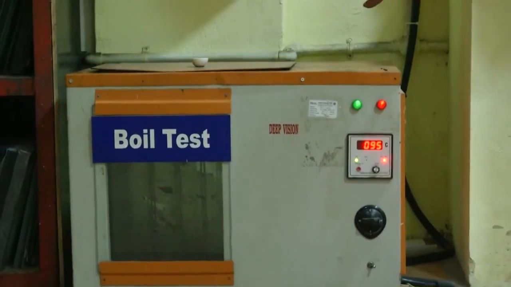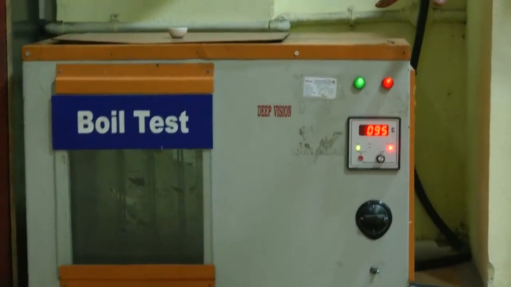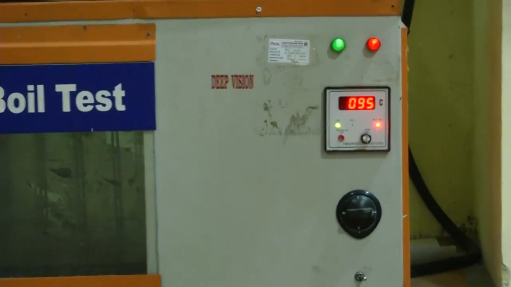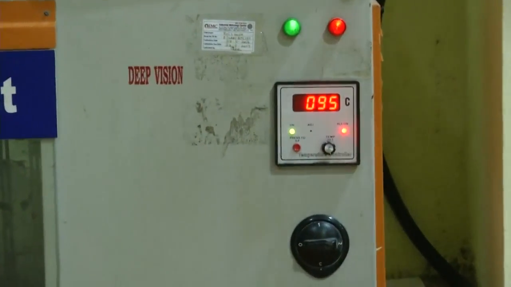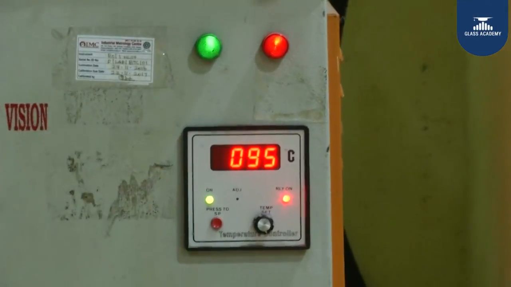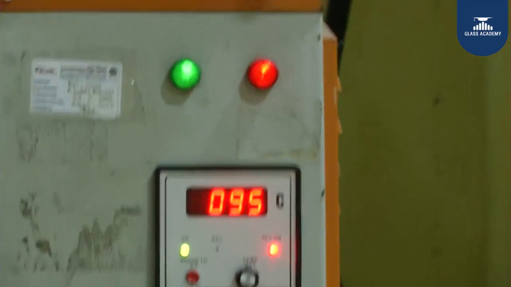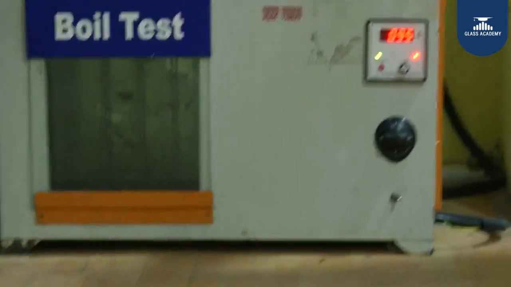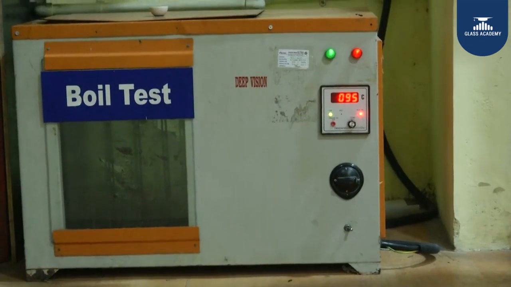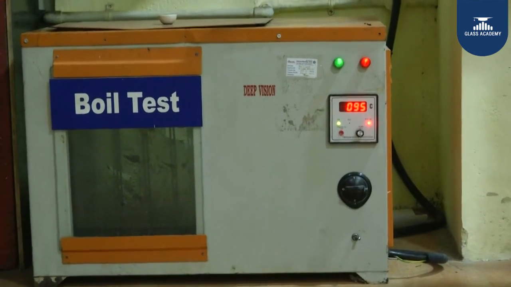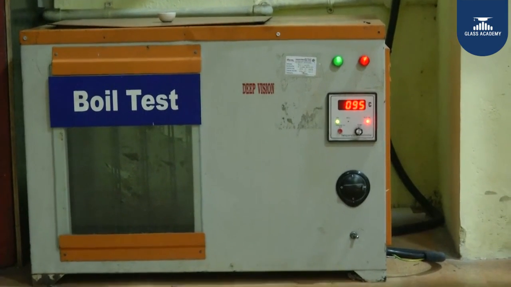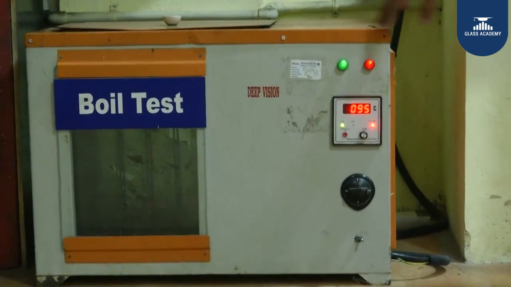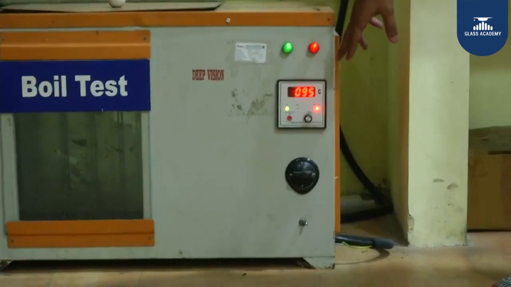This is another test applicable to a laminated product, known as the boil test. The purpose of this test is to check, over an extended period at temperature, how the laminated glass performs with respect to bubbles, delamination and safety aspects. The SOP for this is that we keep the laminated glasses at 100 degrees centigrade for 2 hours inside the boiling water. You can see the temperature, now it is 95 degrees centigrade.